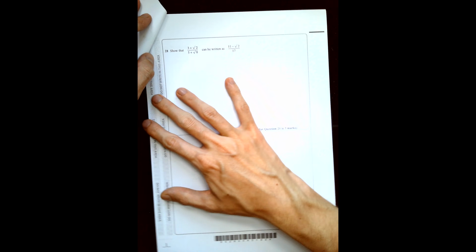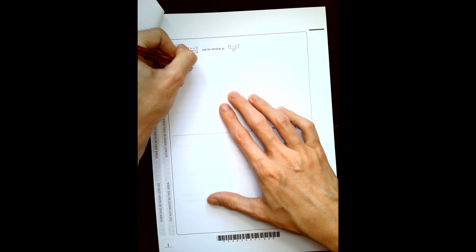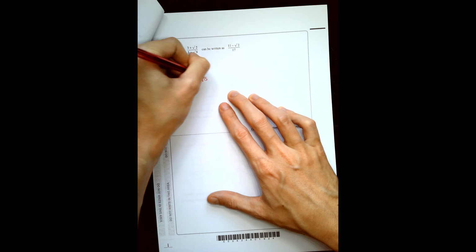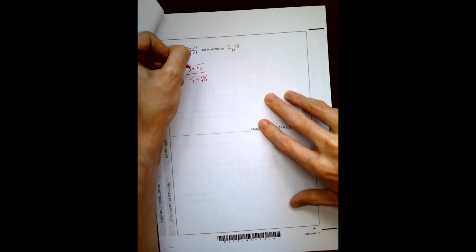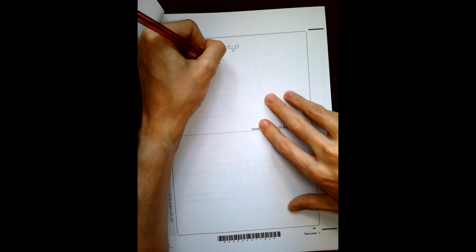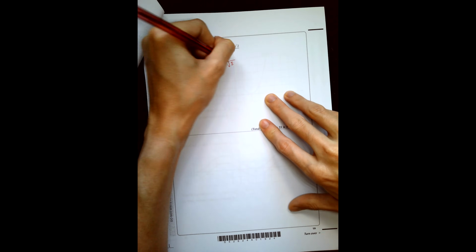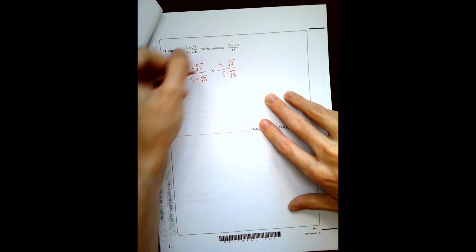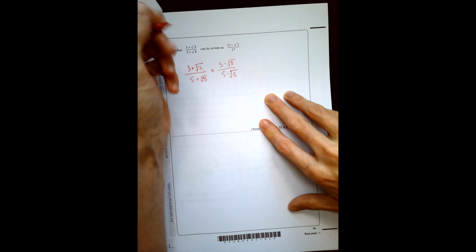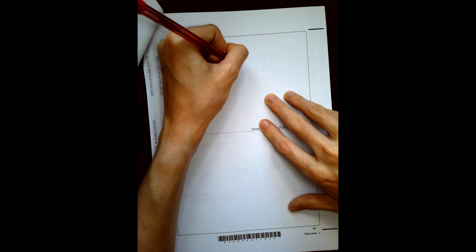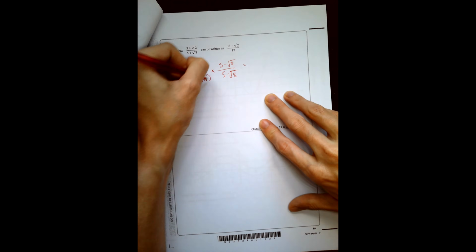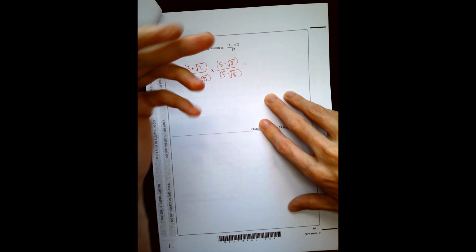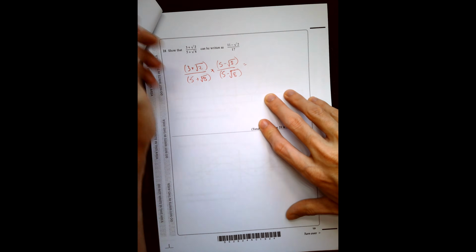Okay, show that this can be written as this. So essentially we're rationalising the denominator. 3 plus root 2 over 5 plus root 8. Now to rationalise the denominator, you need to multiply top and bottom by the conjugate. So 5 minus root 8 over 5 minus root 8. Because it's the same on the top and the bottom, it's not going to change the value. So if we do that, now I'll put these in brackets, so then it's like expanding out a quadratic.